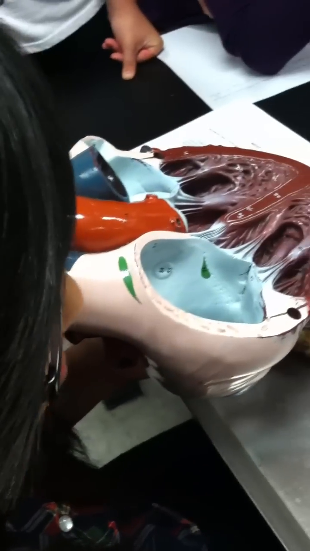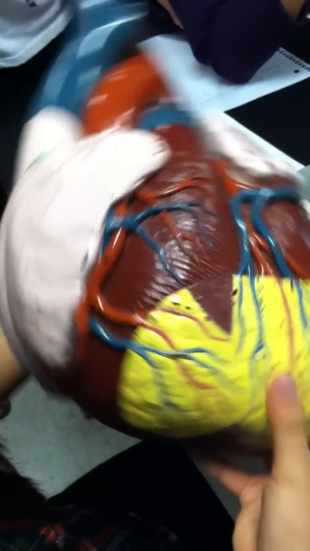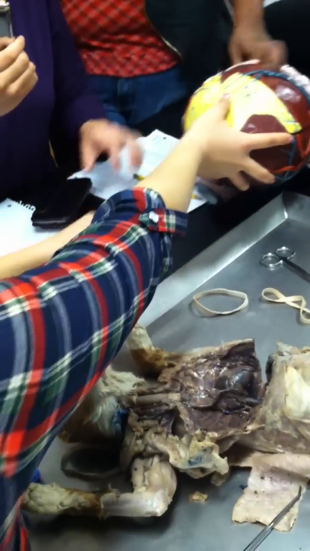What is this part called again? This white region is the what? Ligamentum arteriosum. Excellent. Okay. Cool. I think we're done with this, guys.